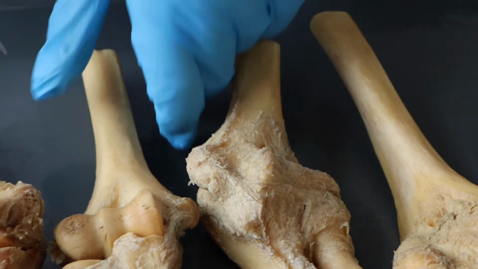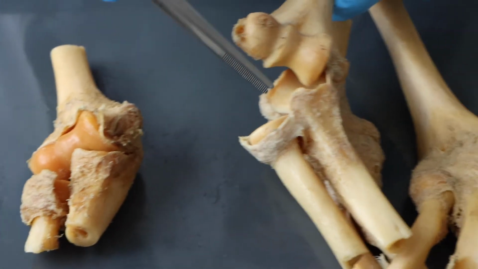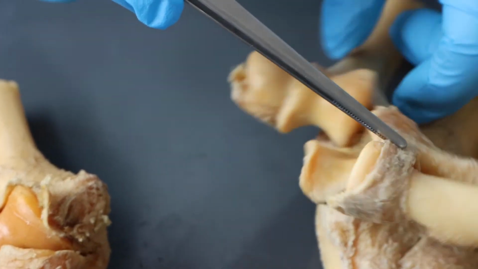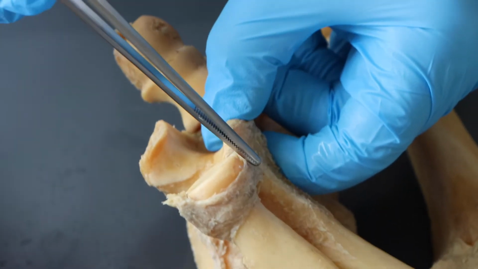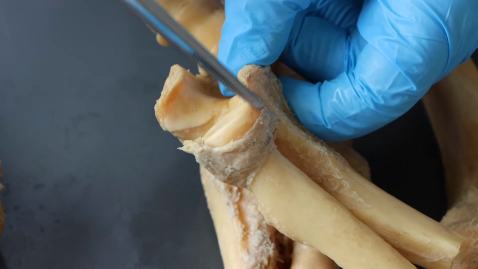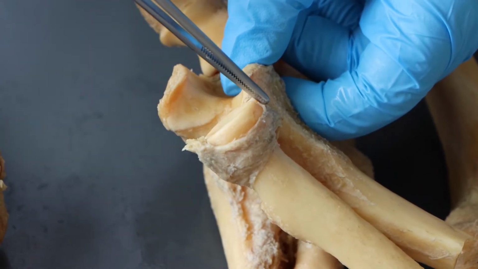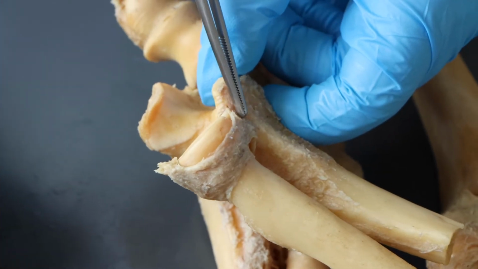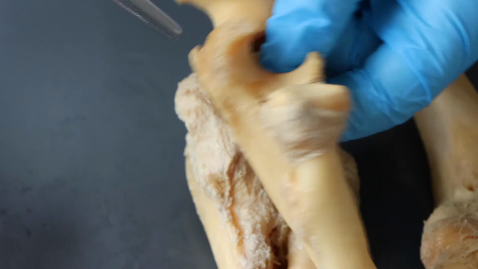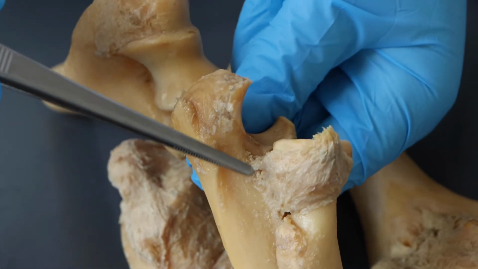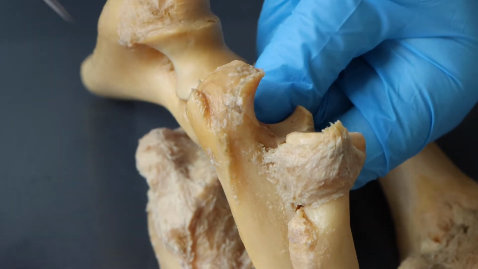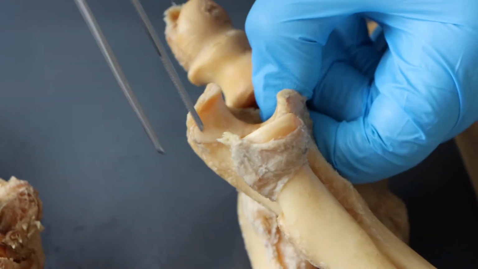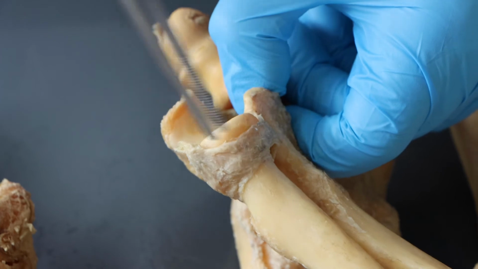This ligament, which I have in my forceps, turns around the circumference articular surface of the head of the radius and is inserted to the anterior and posterior sides of the radial notch of the ulna. So this ligament is called the annular ligament.